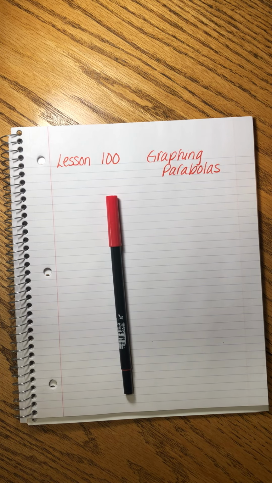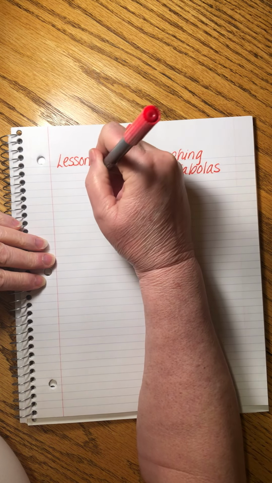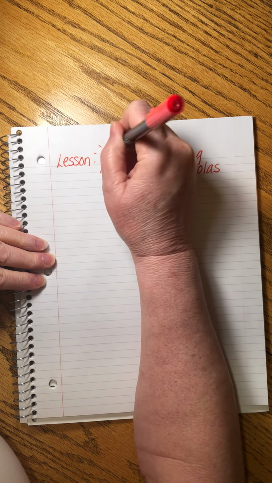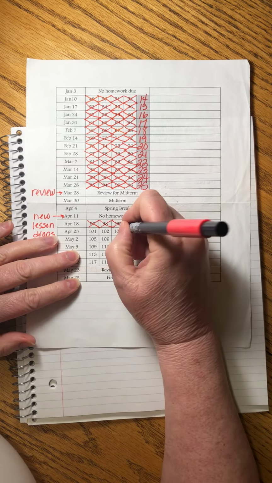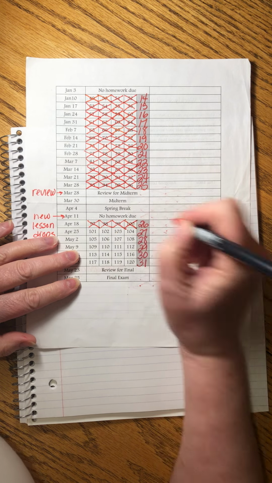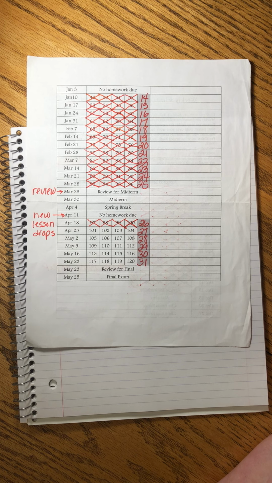Saxon Algebra 2, Lesson 100, yay! We made it to the triple digits. This is a very exciting day. So take a minute, pat yourself on the back for surviving 100 lessons of Algebra 2. It's no small feat. And that puts us all the way at the end of week 26. 5 more to go, and we're done for the year.